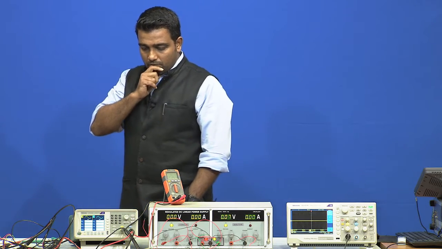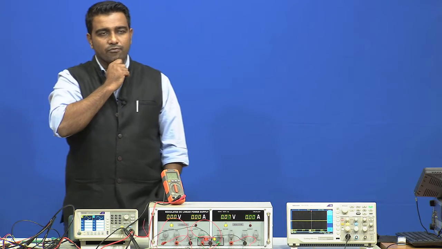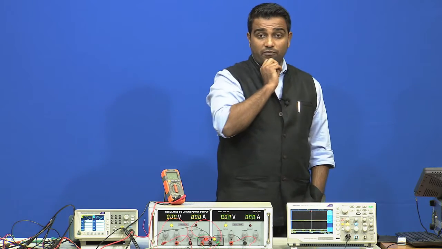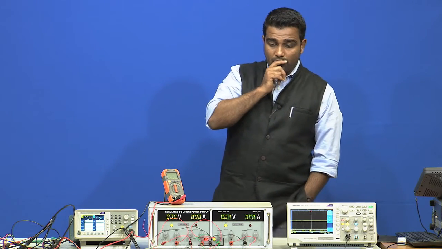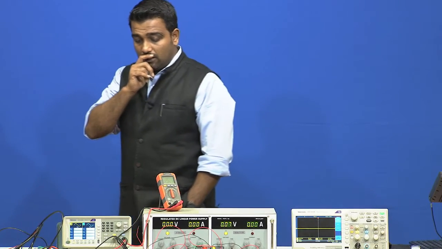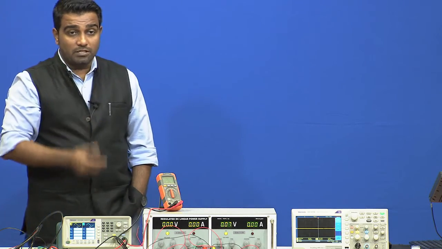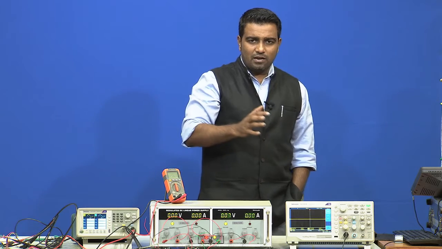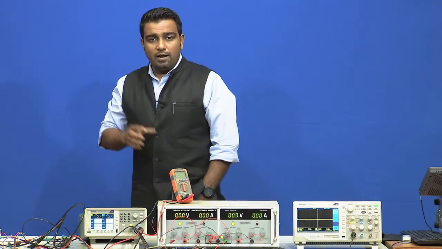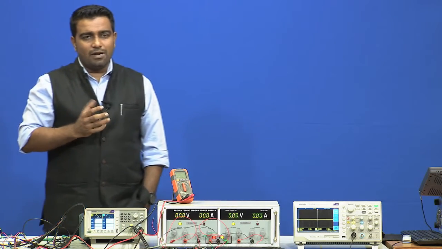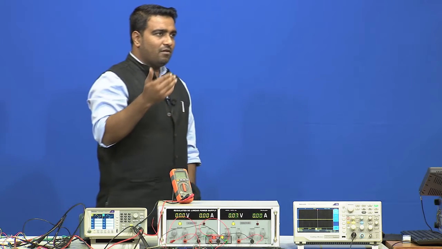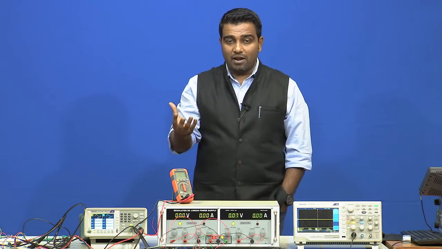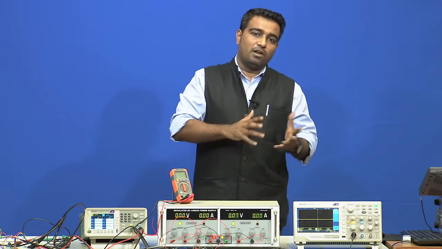But what if I have to remove the loading effect, or what if I want to apply the sensor in terms of a Wheatstone bridge and see the signal at the output? Rather than confusing you, let us see the circuit and understand what exactly an instrumentation amplifier is, and go one by one so that you can understand how we can convert a differential amplifier to an instrumentation amplifier.